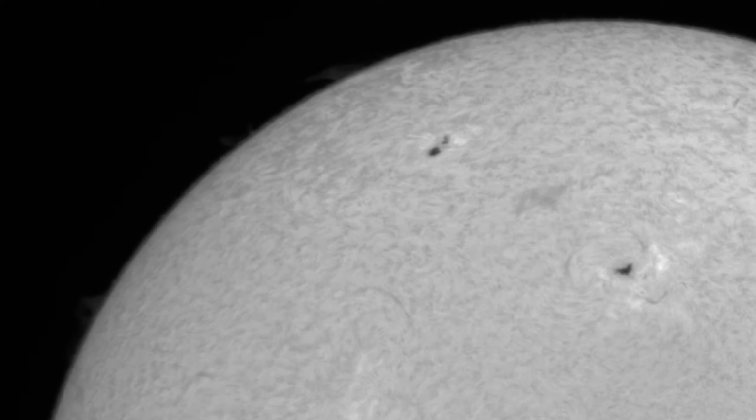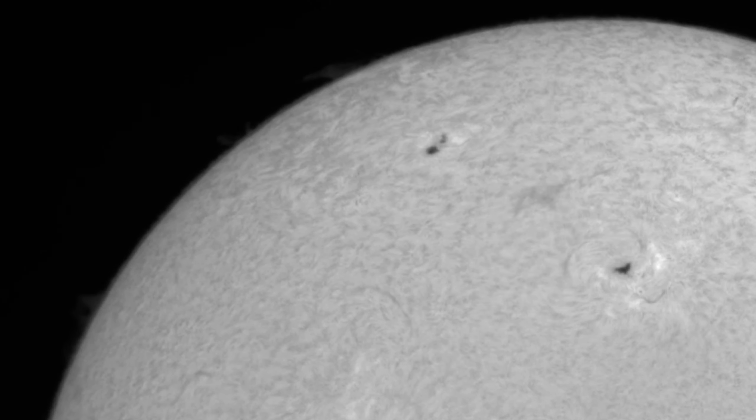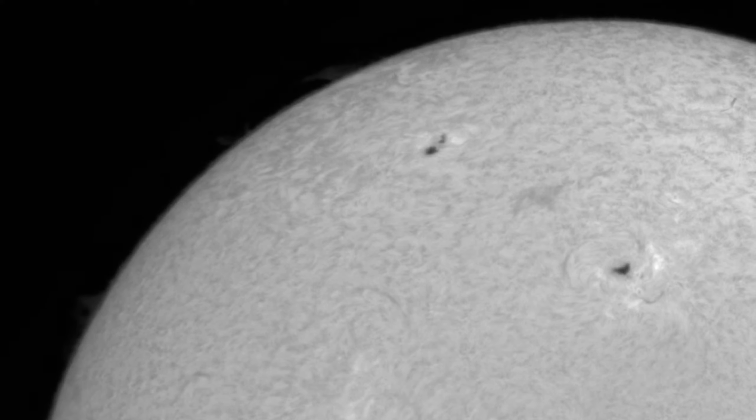The website that I use for this is called spaceweather.com. And I'm thinking these active regions are 3415, that's the one close to the edge. And the one more kind of centered on the sun, I think is 3413.